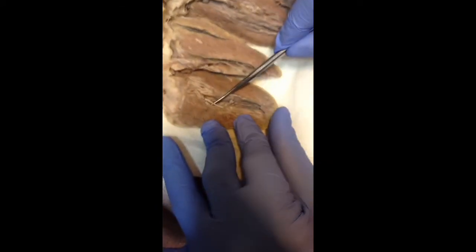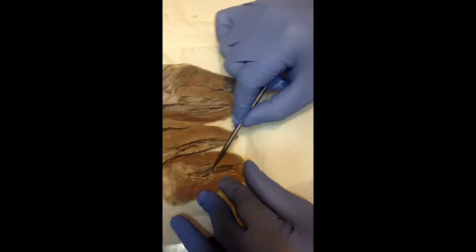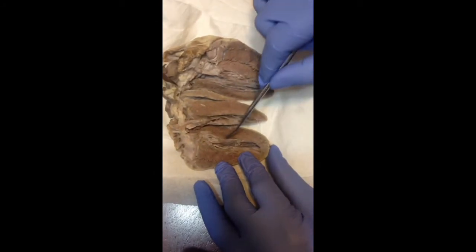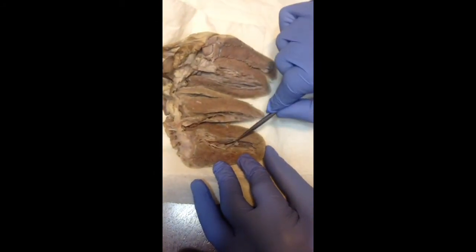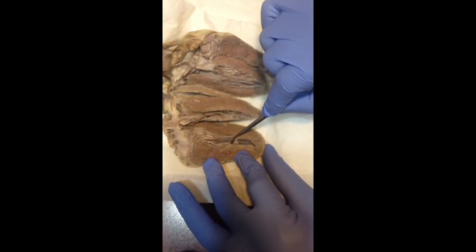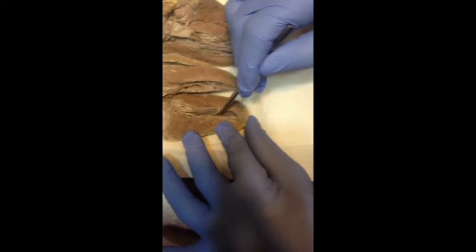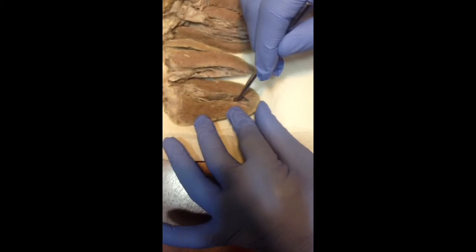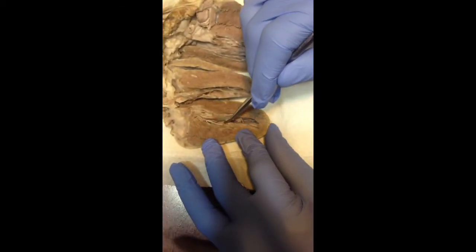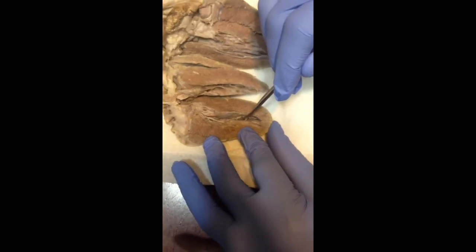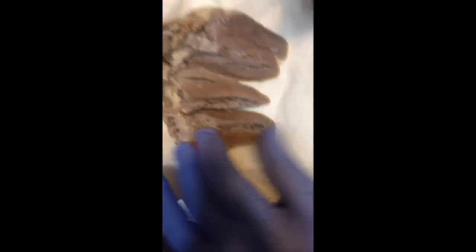If you look at them, there are about three cusps in there, a tricuspid. The chordae tendineae are in here also. And there's a little bump here. This little bump here is the papillary muscle.